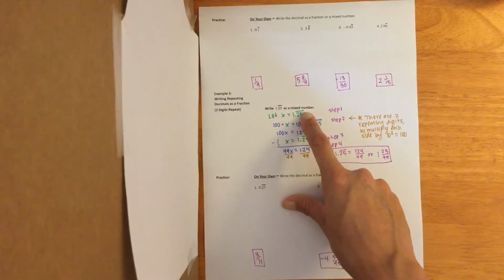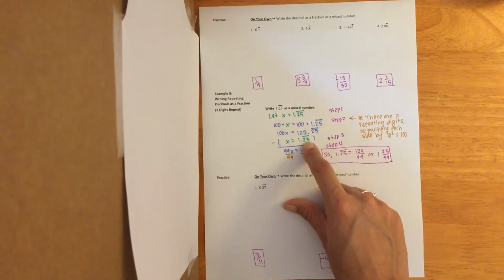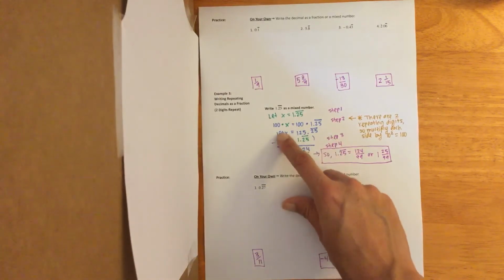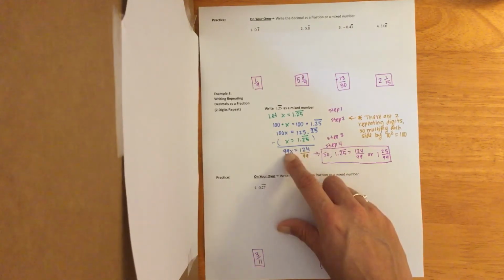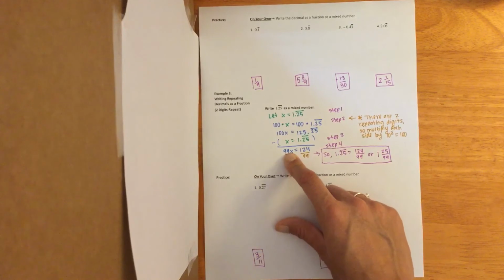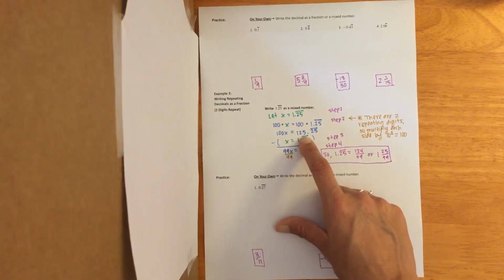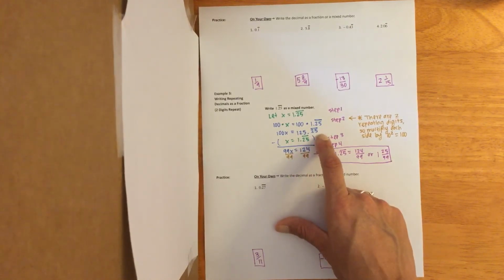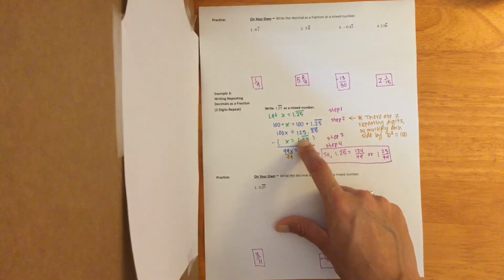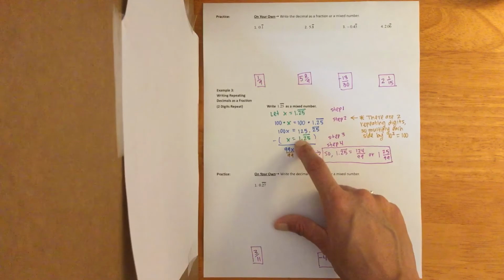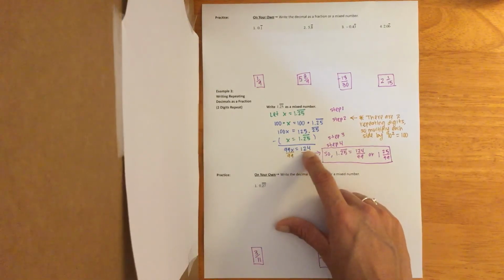Now, I'm going to take my original equation and subtract it from my new one. That's step 3. 100 x's take away 1 x is 99 x's. 125.25 repeated, I subtract 1.25 repeated. This and this are going to cancel. I have 125 minus 1, which is 124.